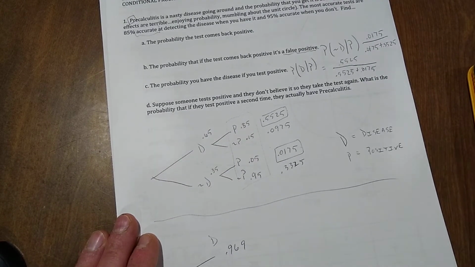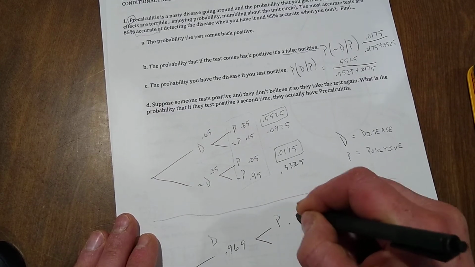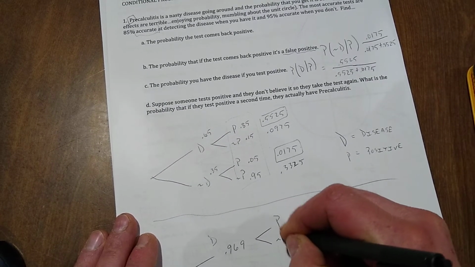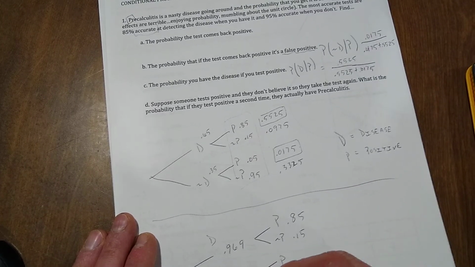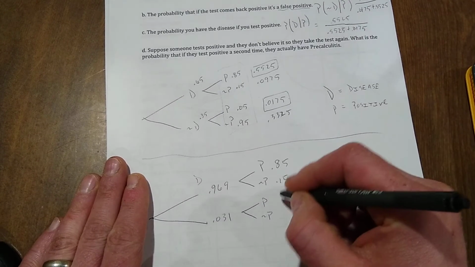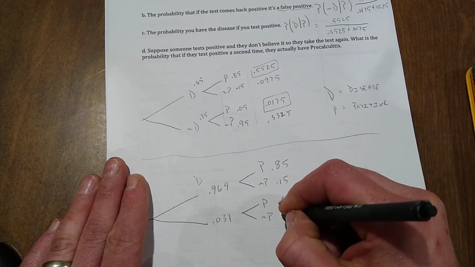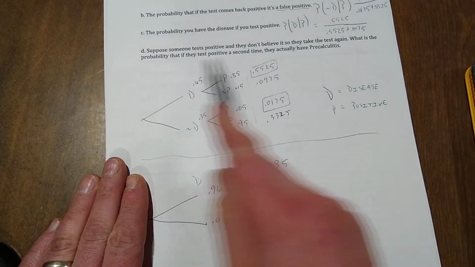We'll even throw a 1 in there, 0.031. The test itself has not changed. So positive, that's 0.85, and not positive is 0.15. Down here, positive and not positive is going to be 0.05 and 0.95. Okay? I'll let you calculate the intersections and then answer the question.